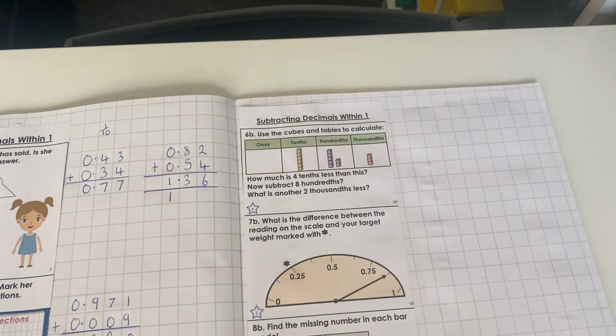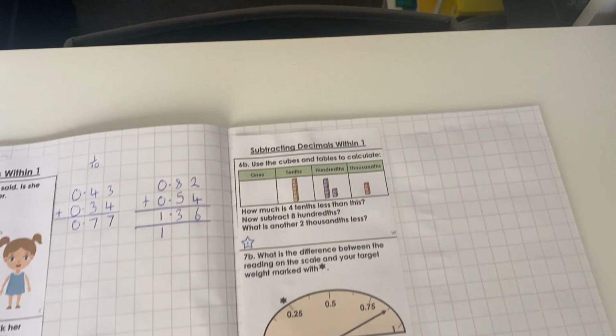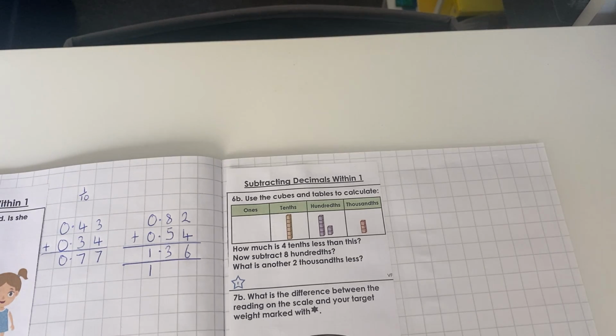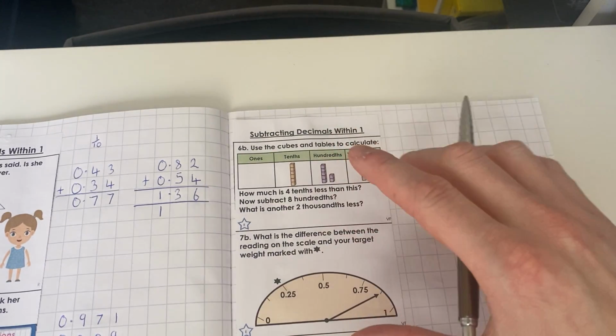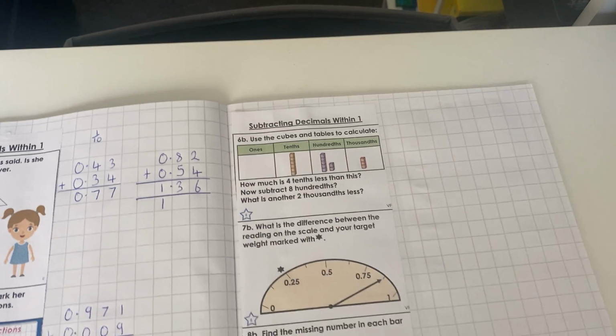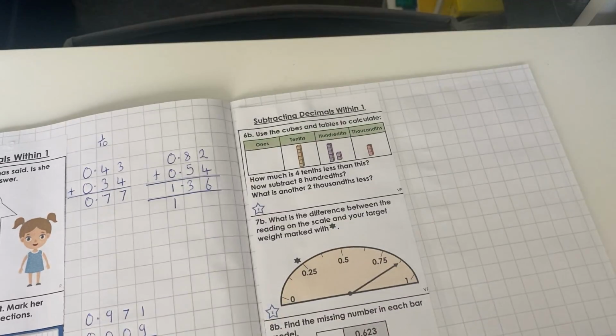Yesterday we looked at adding decimals within one whole. Today we're looking at subtracting decimals within one whole. So we'll look at the first question. I'm also going to say the video yesterday was quite long, so I'm only going to do a couple of questions on the Pharaoh fluency, and then move on to the problem solving afterwards.